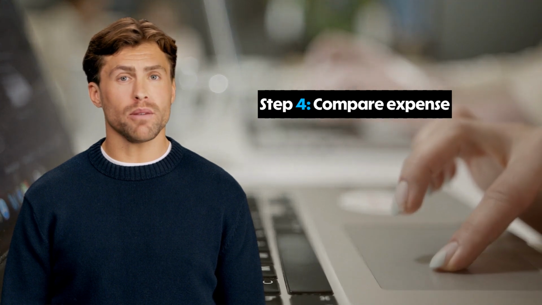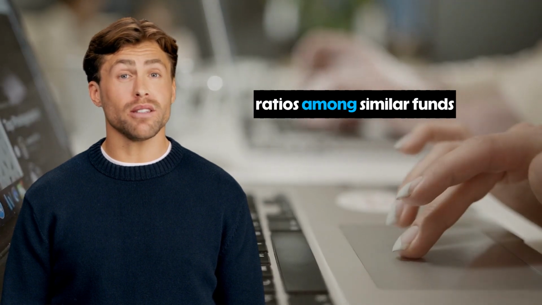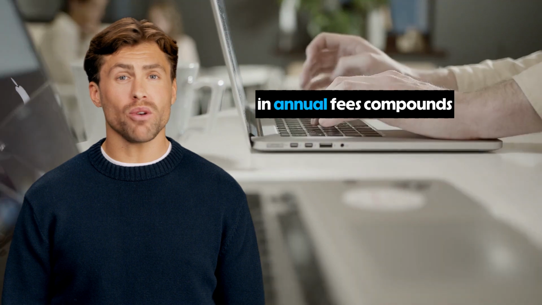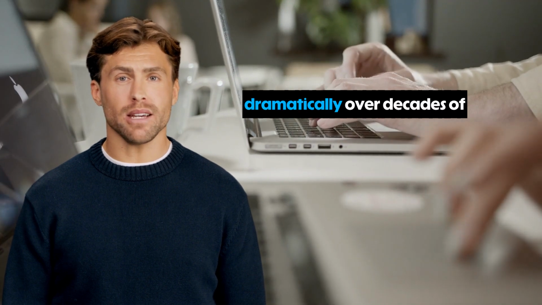Step 4. Compare expense ratios among similar funds as fees directly reduce your returns. A seemingly small difference in annual fees compounds dramatically over decades of investing.